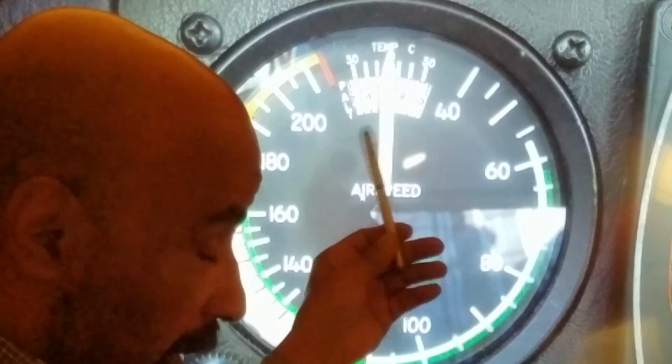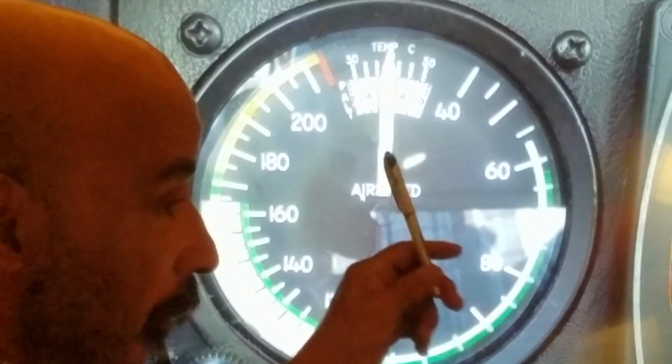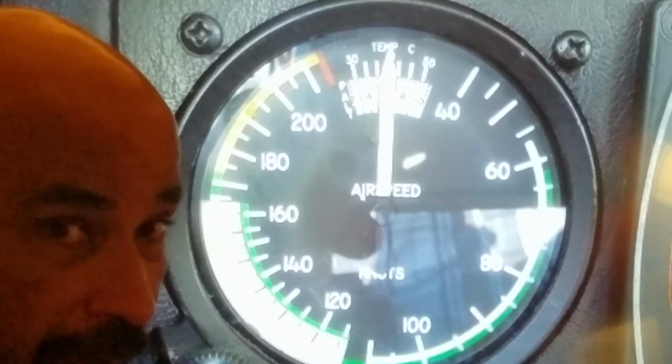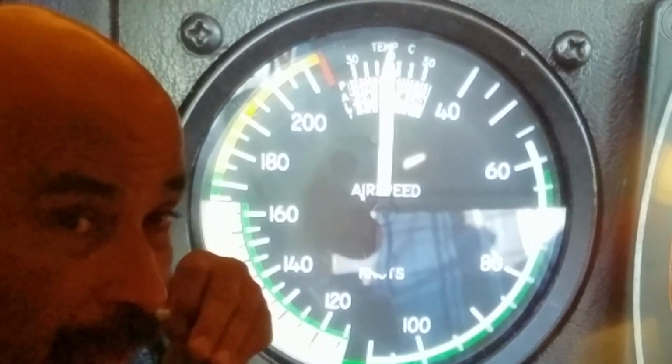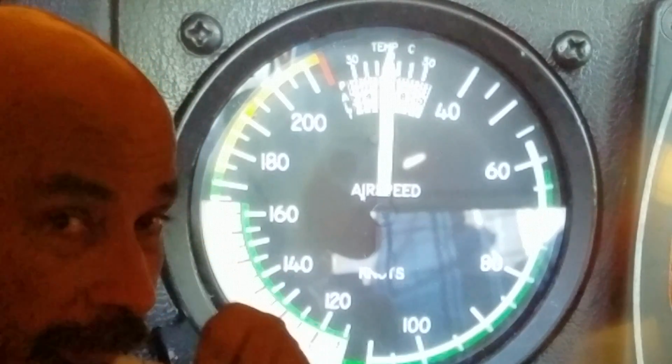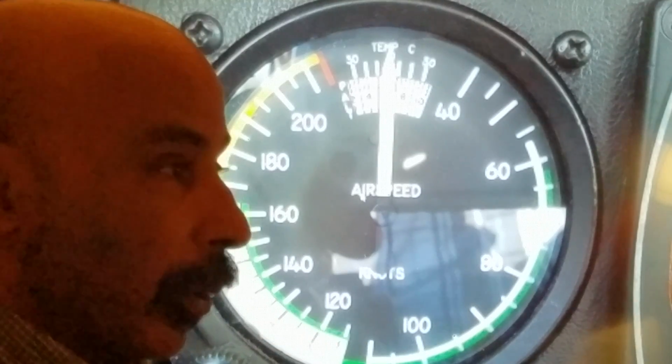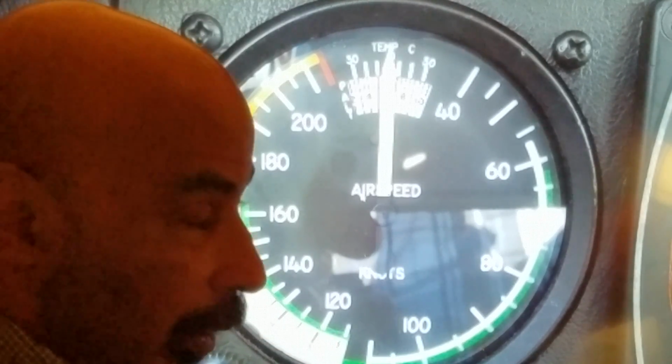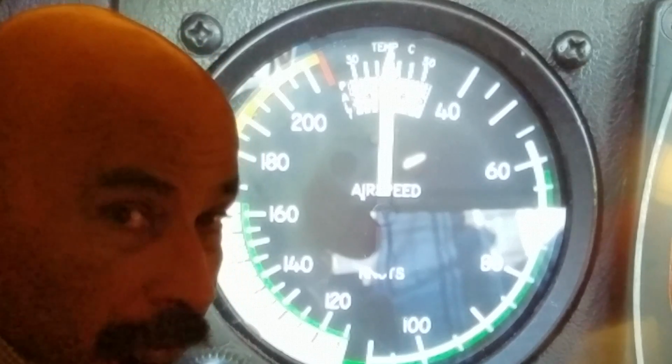That line droppage or whatever other types of errors might be induced into the actual indication on the gauge.